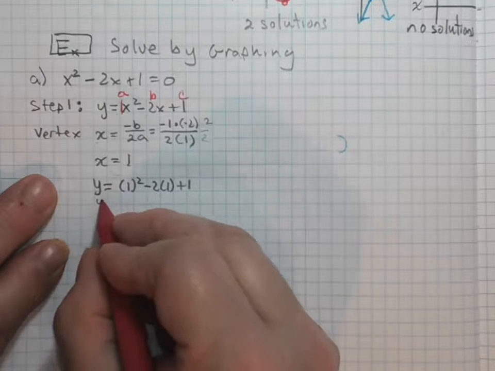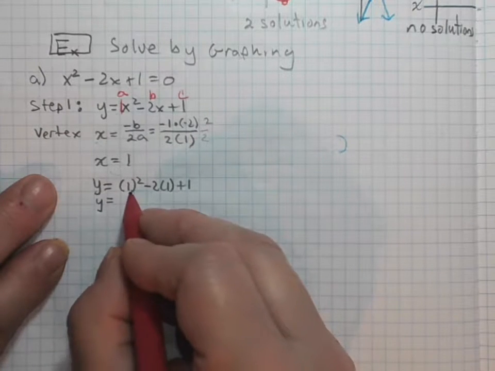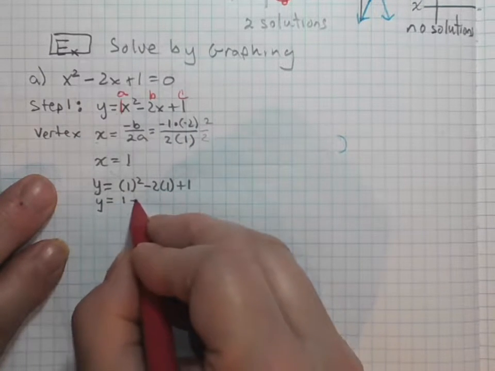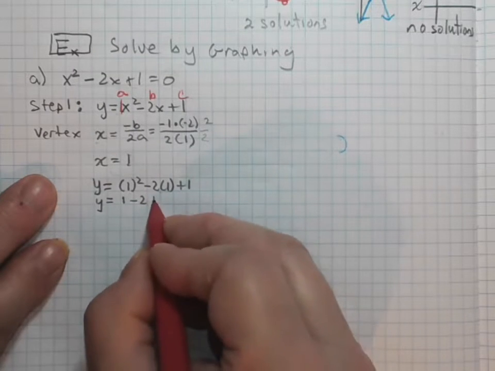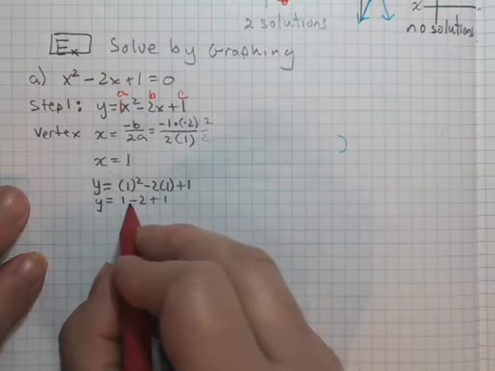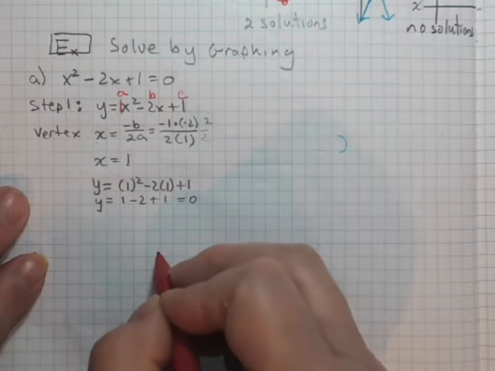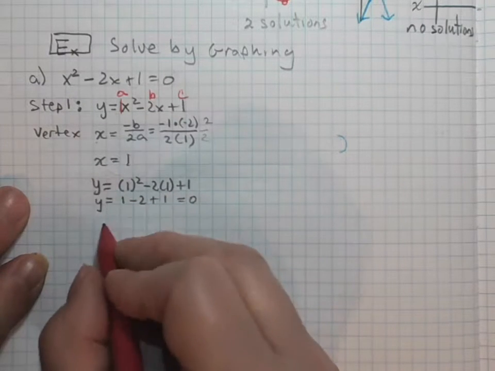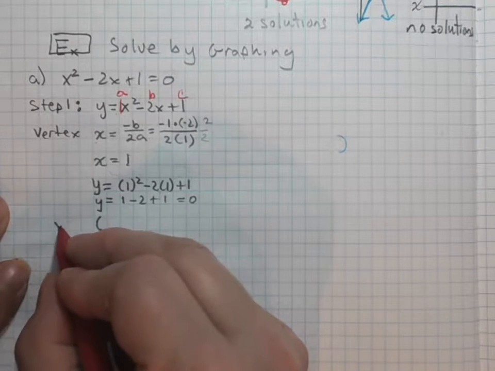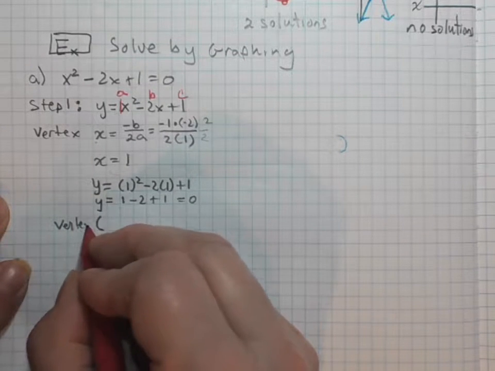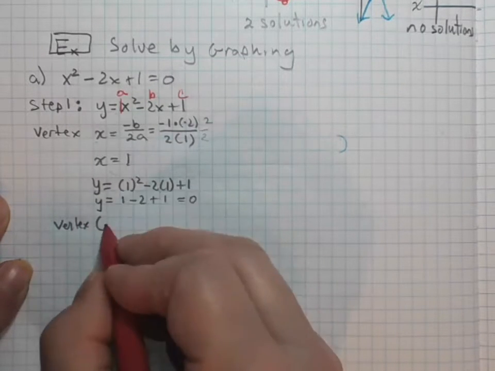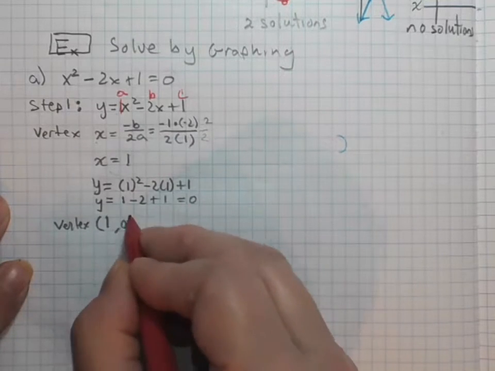And then calculate that. So y is equal to 1 minus 2 plus 1. And that gives me negative 1 plus 1, which is 0. And so my ordered pair for my vertex is 1 for the x coordinate and 0 for the y.